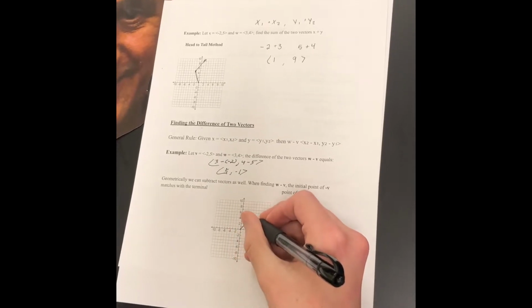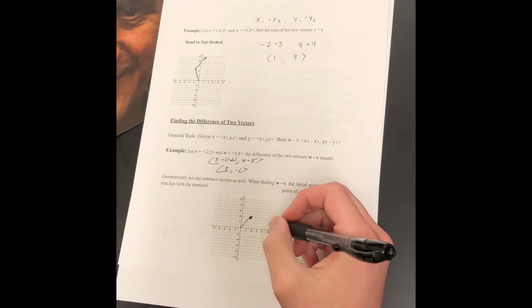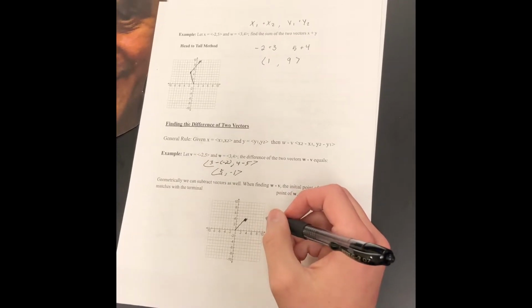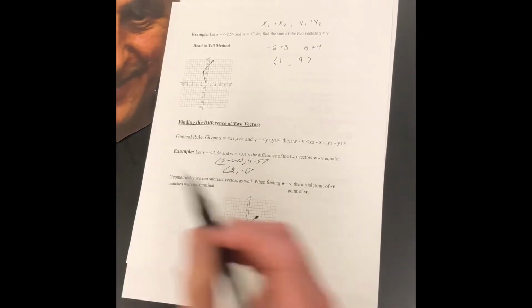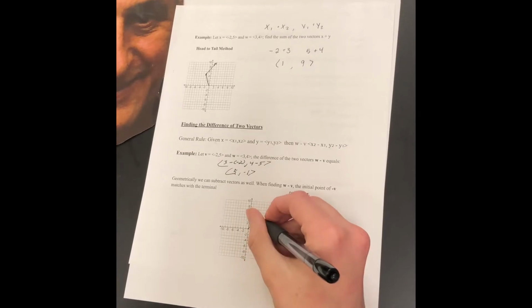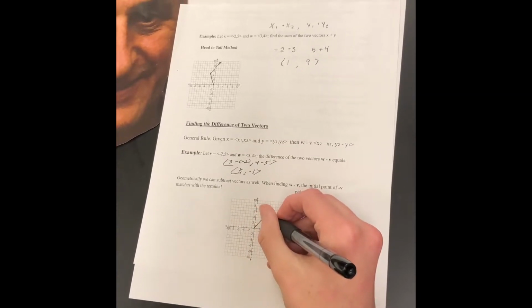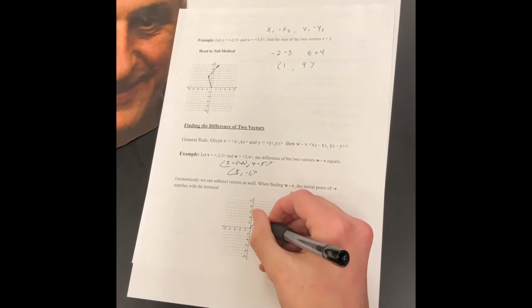And then from that, you want to do the second vector, which is -2, 5, but you want to switch the signs of those two to 2, -5. So over right 2 and then down 5 to there, and then that matches up with 5, -1.